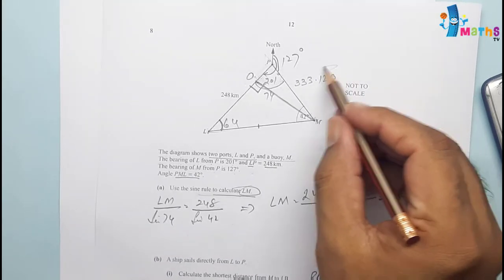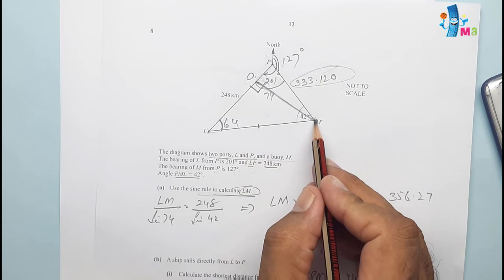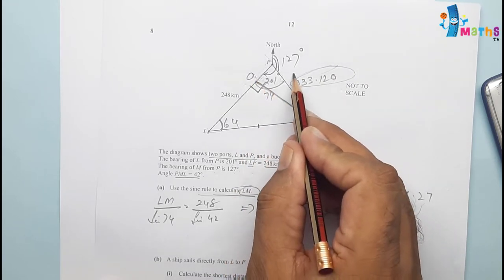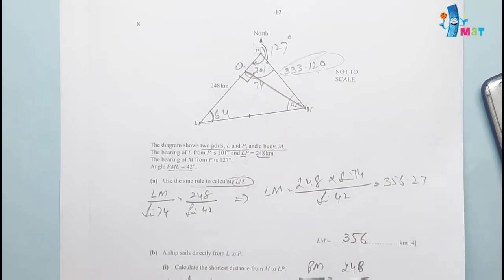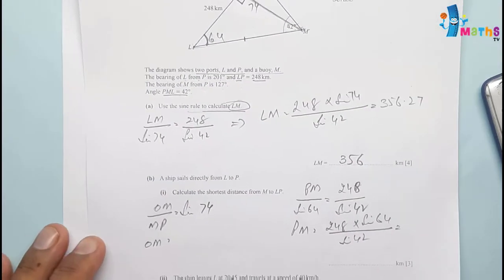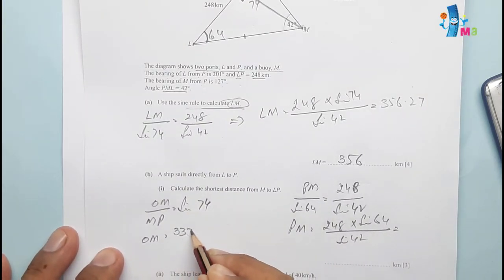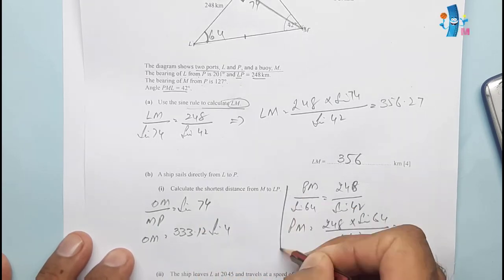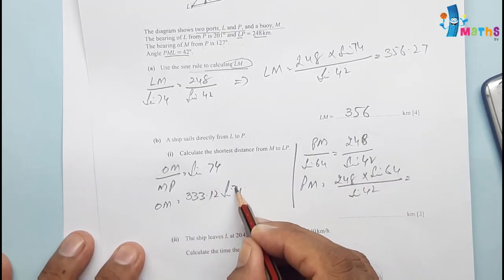Now we have this side. This side is perpendicular, and we need to find this side, which is OM. Now we have this side, we have this angle also, so we can calculate. MP we have just calculated: 333.12 into sine of 74.